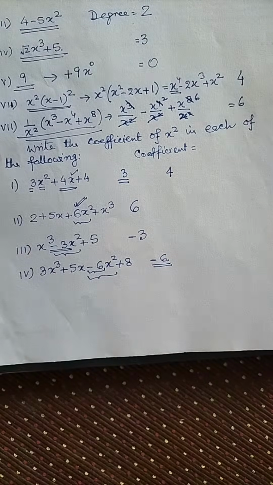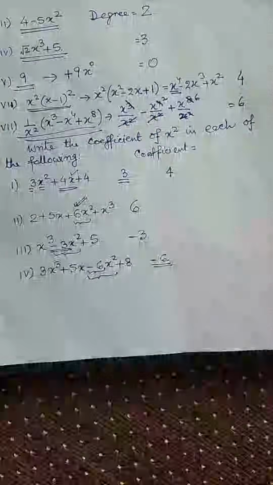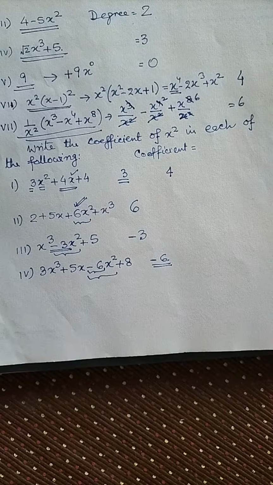The idea of coefficient of a term, the idea of degree of a polynomial, and also identifying what a polynomial is. Okay, let's continue this in the next session.